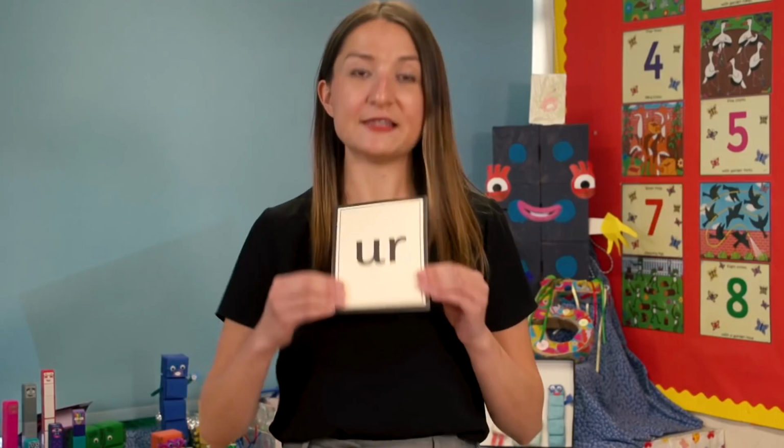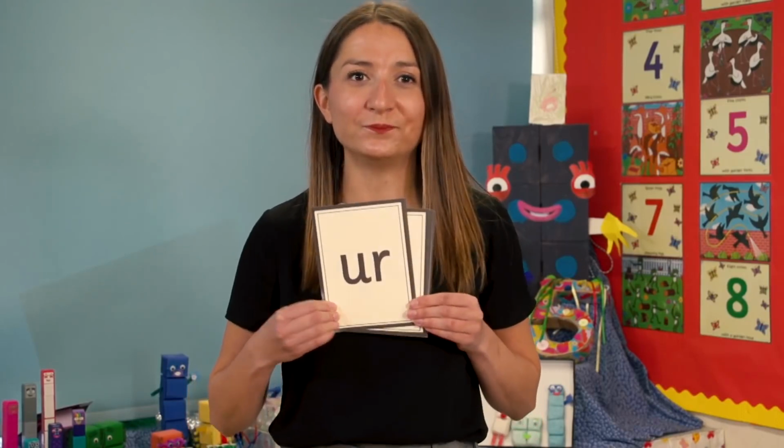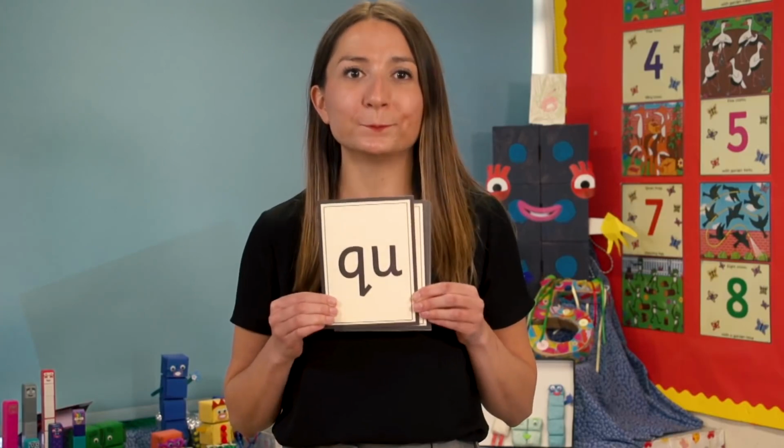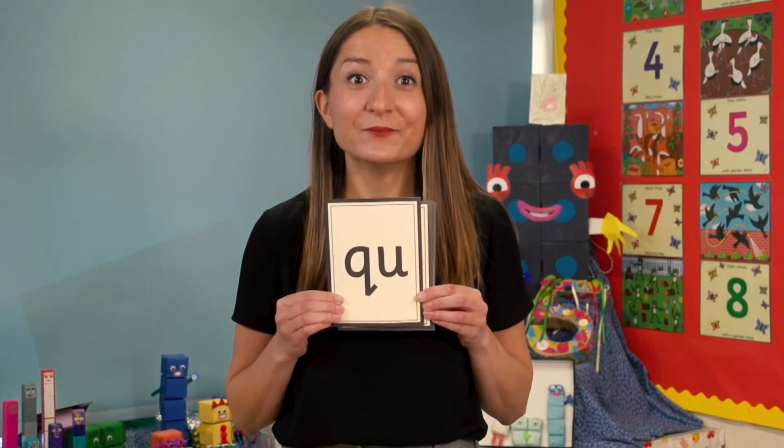I'm ready. Firstly, let's read some phonemes you know. I'll show you the graphemes on the cards and I want you to read them aloud. This first card says and this digraph says qu. Now it's your turn. Are you ready?